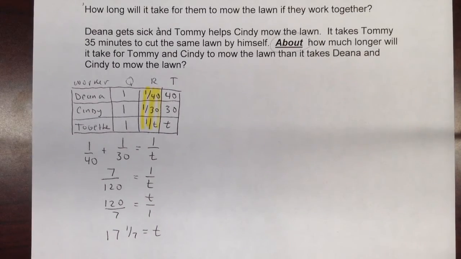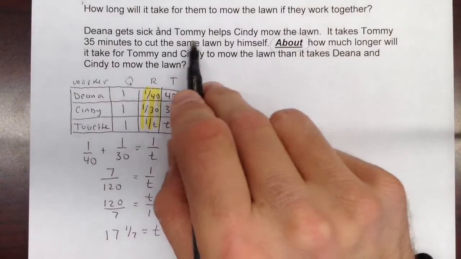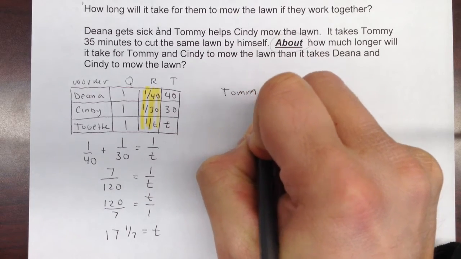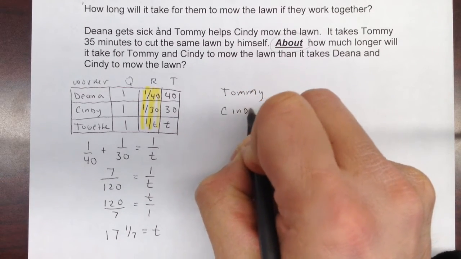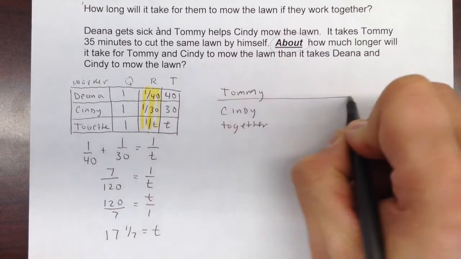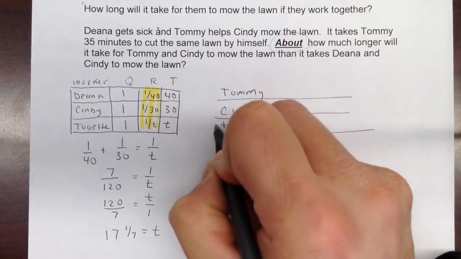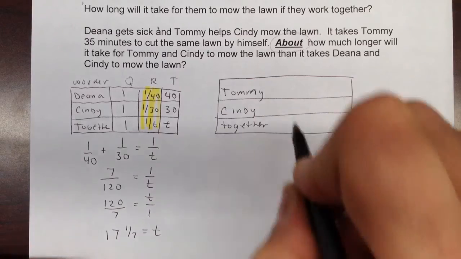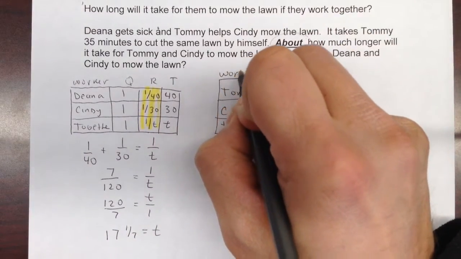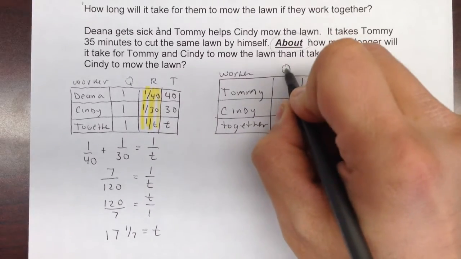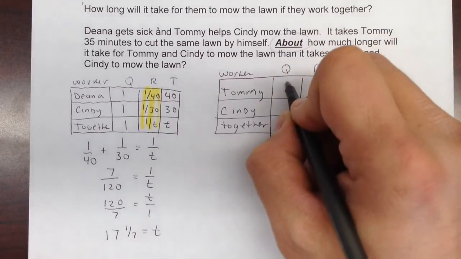Now we got to figure out how long it takes for Tommy and Cindy to mow the lawn. So to do that, we're going to take now Tommy and Cindy in here. So make a new chart for Tommy and Cindy, and then together. A little bit sloppy there. And then worker, we put the worker part up here too. Quantity, rate, and time. Quantity's still 1.